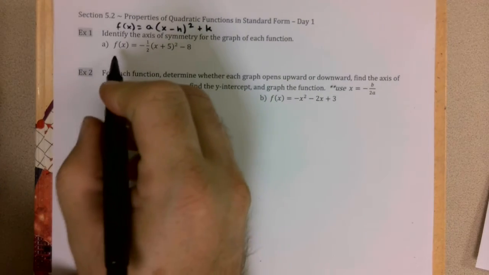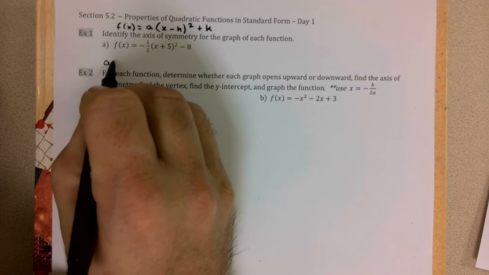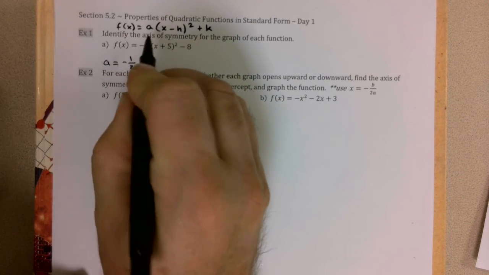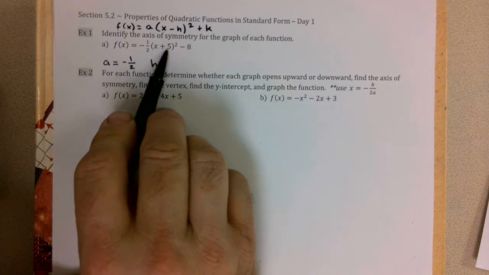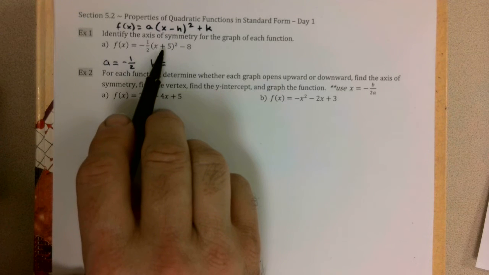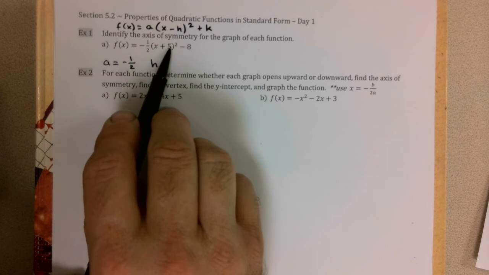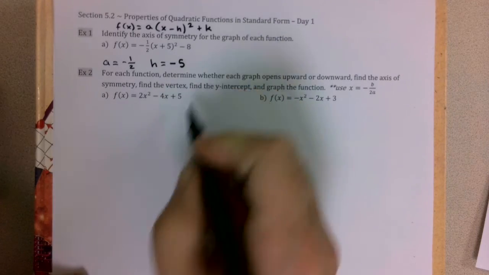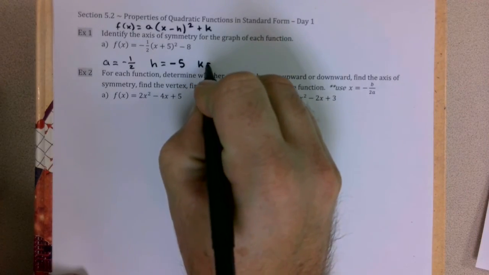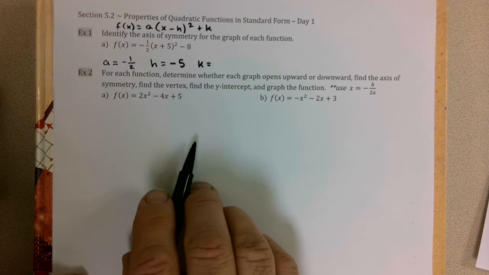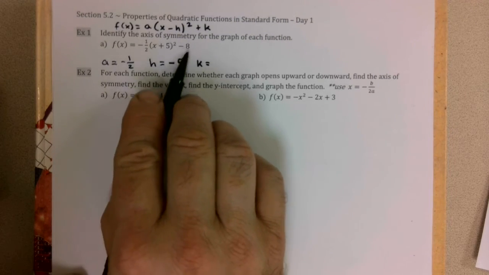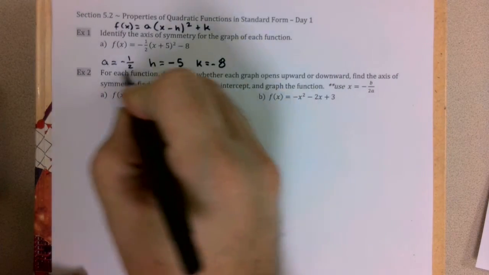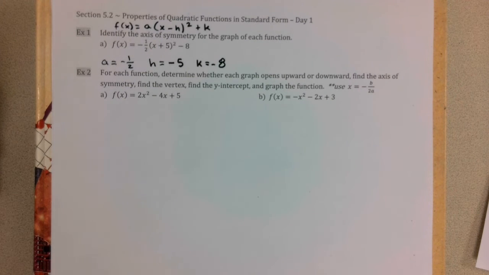So if we were going to write down what a and h and k are equal to, a in this problem is what is being multiplied in front. That's a negative 1/2. H in this problem is whatever is added or subtracted in the parentheses, but you do have to change the sign. So it's an x plus 5 here. So h in this problem is actually a negative 5. And then k is whatever's added or subtracted on the end, and if it's a plus, it's going to be positive, and k will be negative if it is subtraction. So k in this problem is a negative 8. So identifying those 3 values, we have a is negative 1/2, h is negative 5, and k is a negative 8.